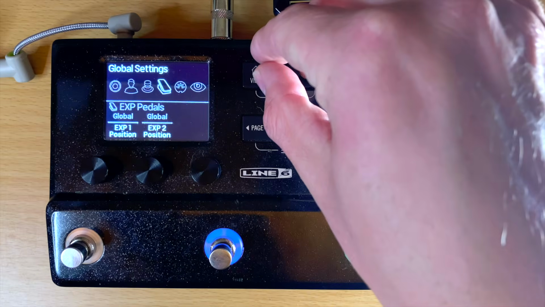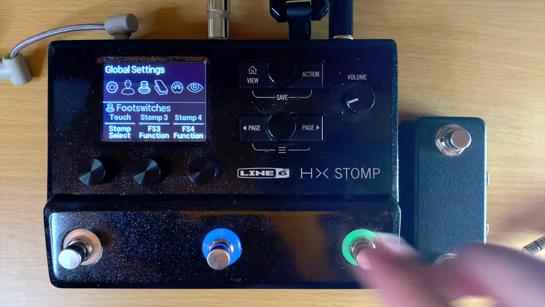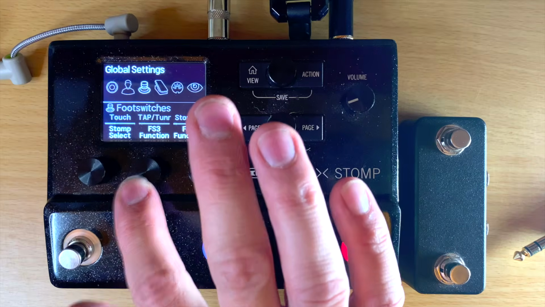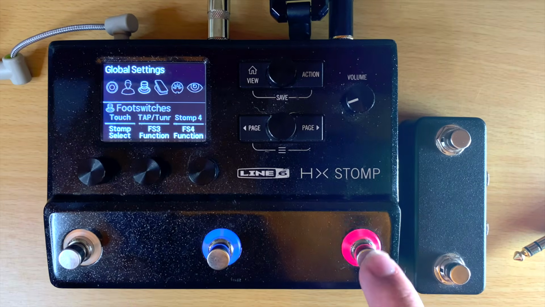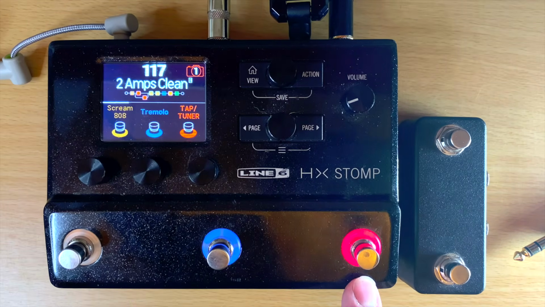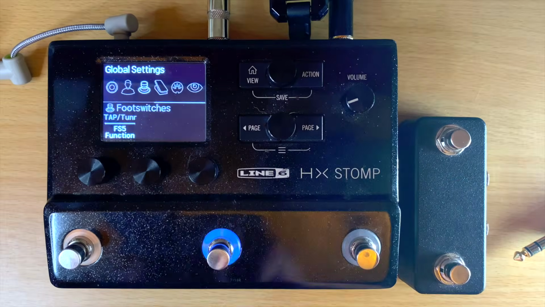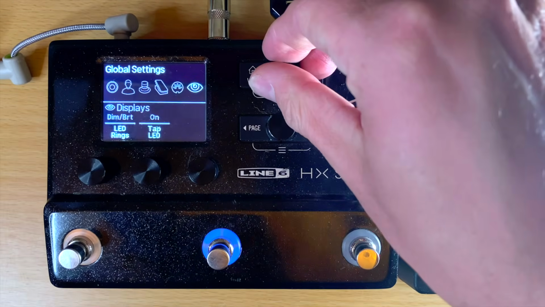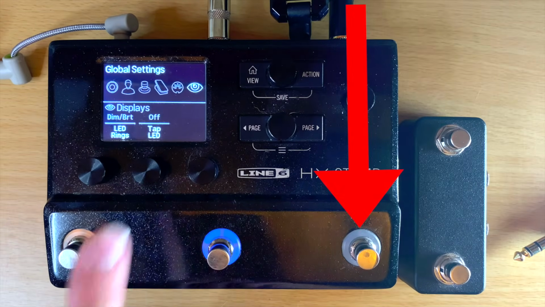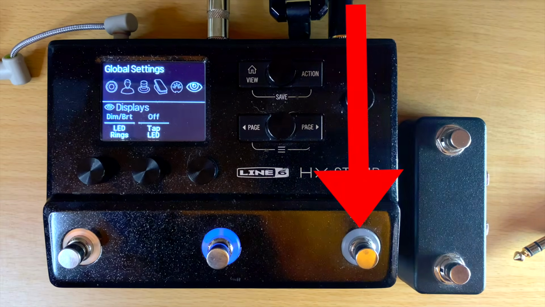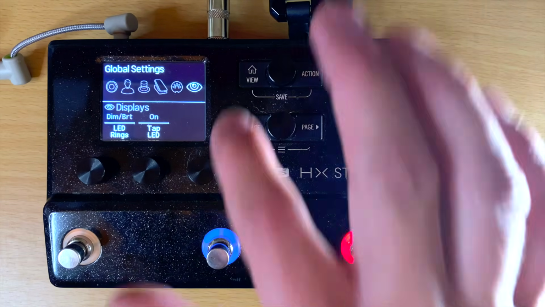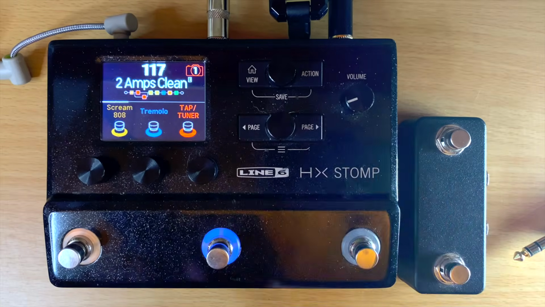So I'm actually going to go back. I'm going to unplug this so this thing doesn't flip out again. I'm going to set Footswitch 3 to always be a tap tempo. So see how it's blinking? If for some reason you don't want to see that, tap LED, turn it off. And now it's off. I mean, most of the time you'll leave that on. Make sense? So that's basically all of the presets.